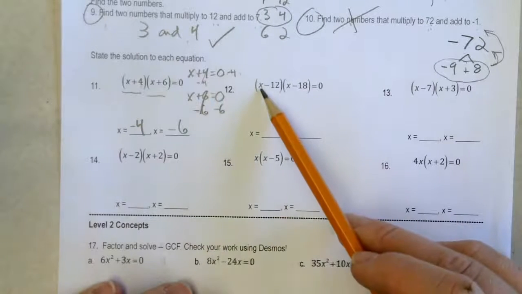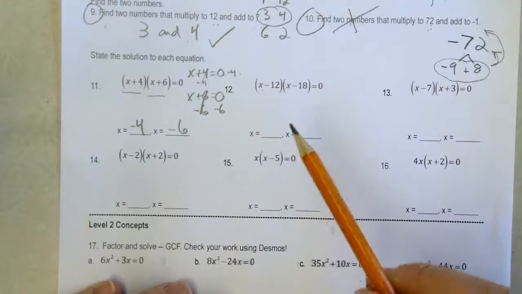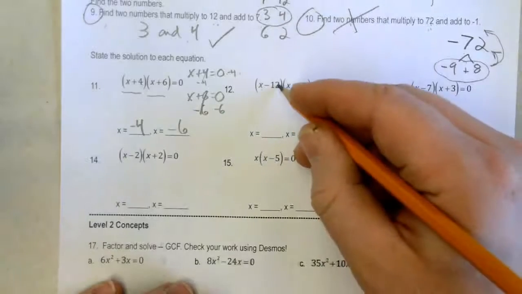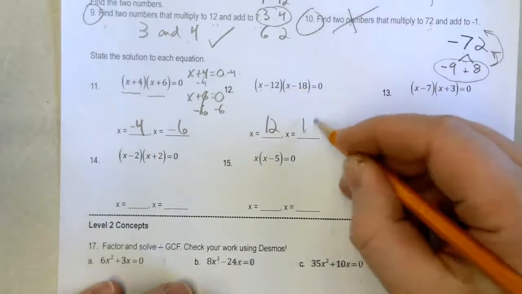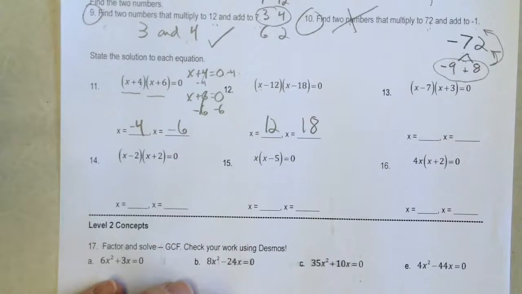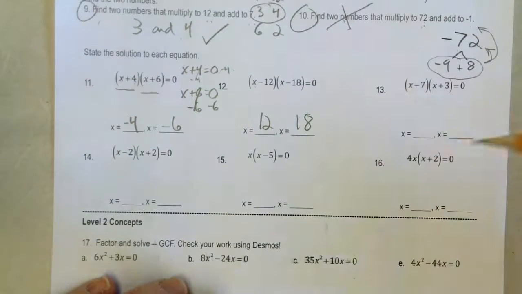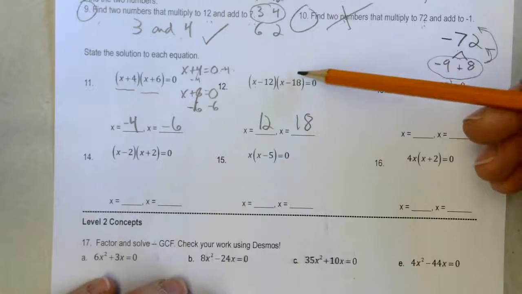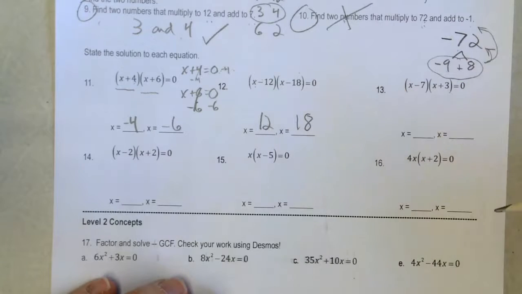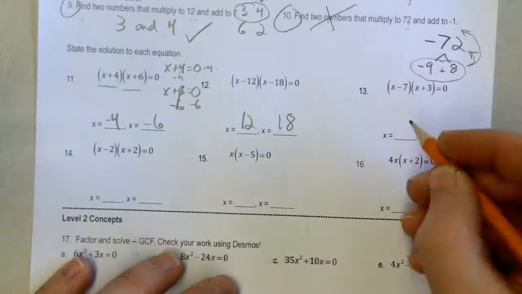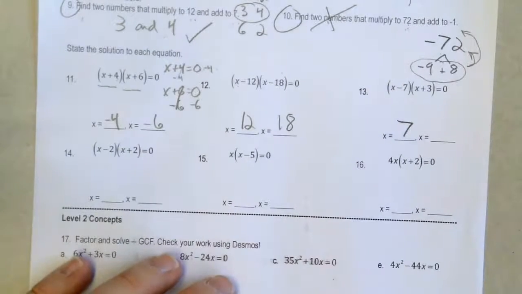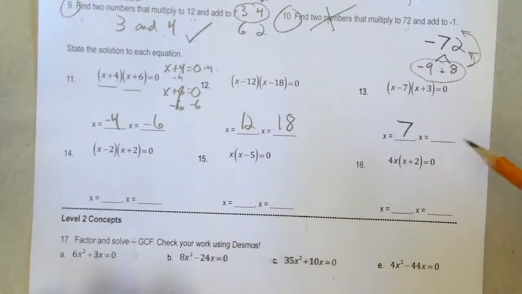But if x has a coefficient of 1, like for number 12 right here, our two answers, well, what's the opposite of negative 12? It's positive 12. Opposite of negative 18, positive 18. Those are our two solutions. If we set them both equal to 0, we would add 12, add 18 for our answers. Now here there's one plus and one minus. That's okay. If we have a negative 7, one of my solutions is positive 7. If we have a positive 3, one of my solutions is negative 3.